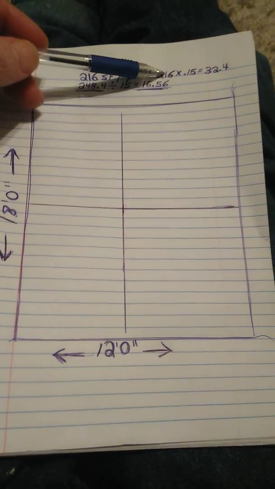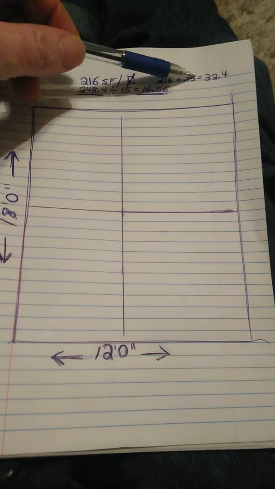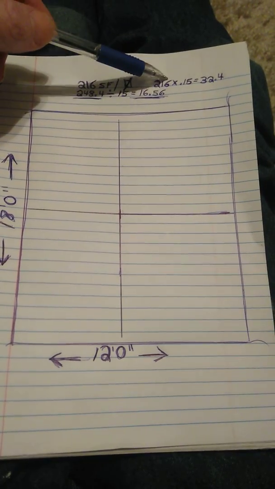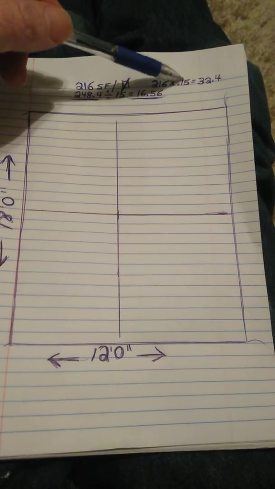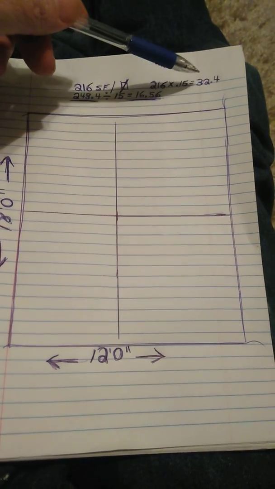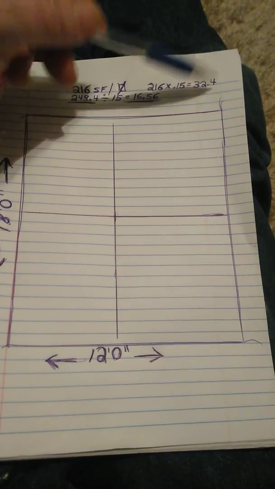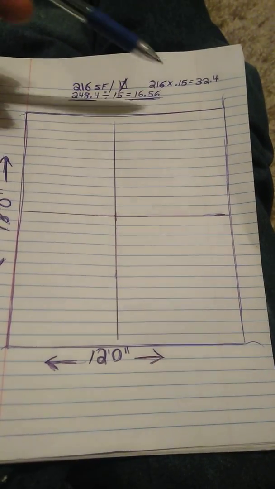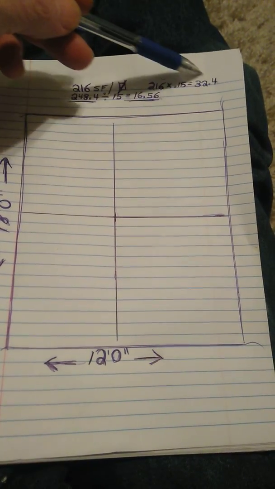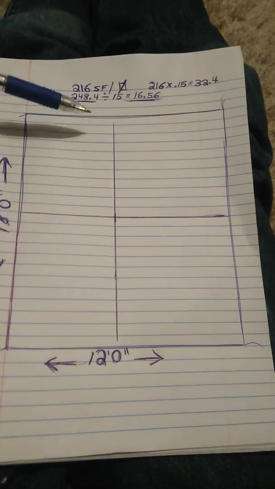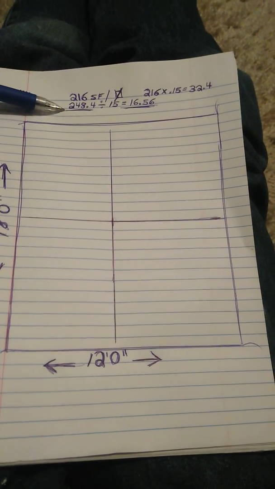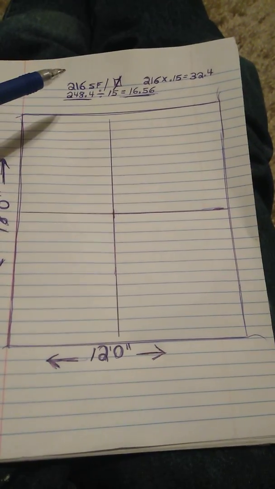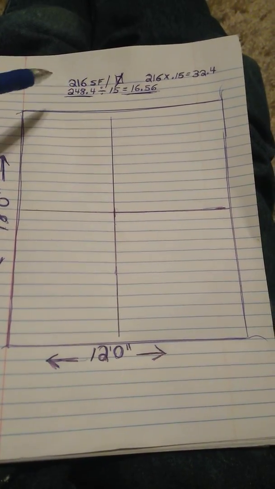But if you're going on a 45, I usually add 15% more. So I did the 216 square feet times 0.15 for 15%, which equals 32.4 more square feet. You would take that 32.4, add it on top of the 216, and that gives you 248.4 square foot. So you could be safe enough to round it to 250. I'm just being real technical here.